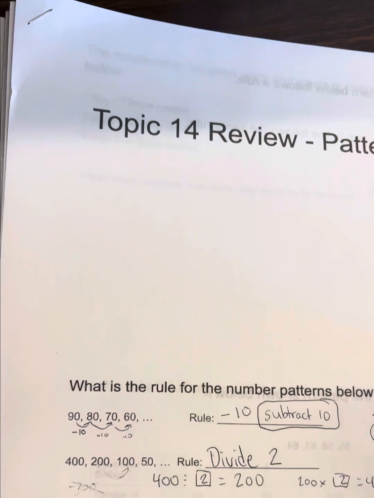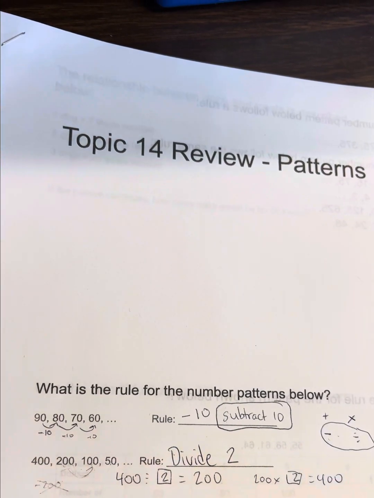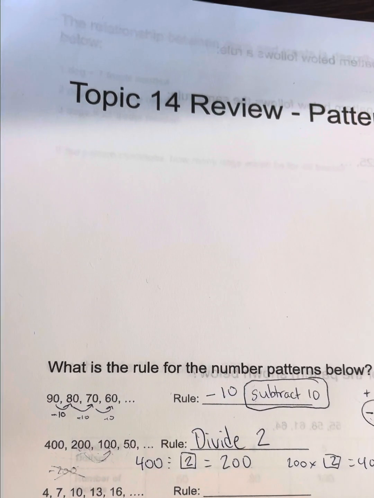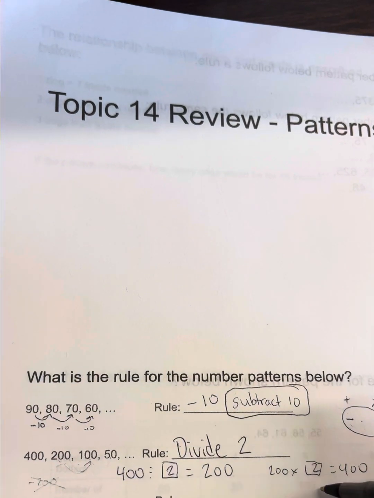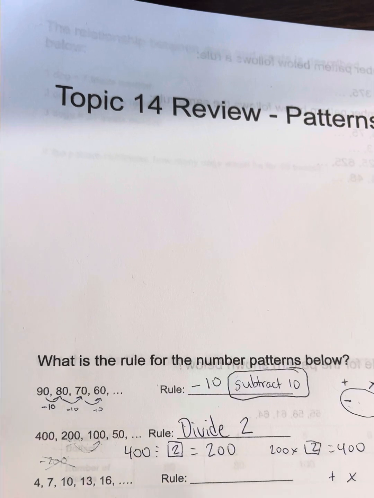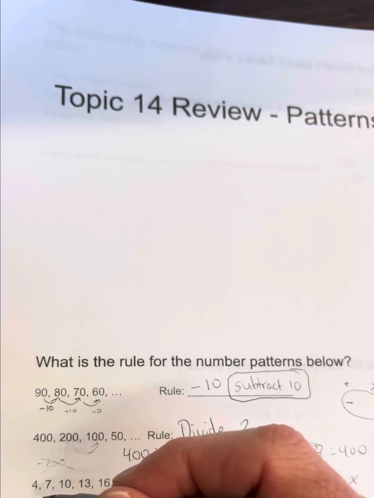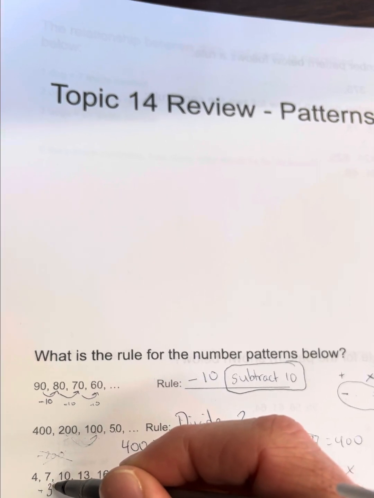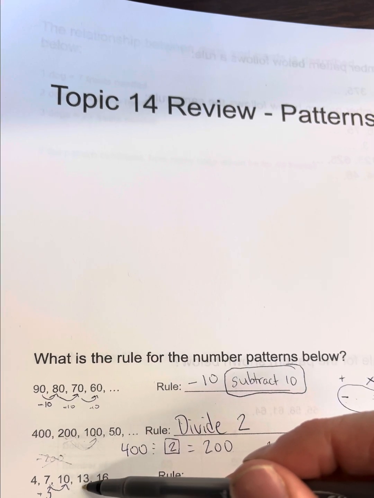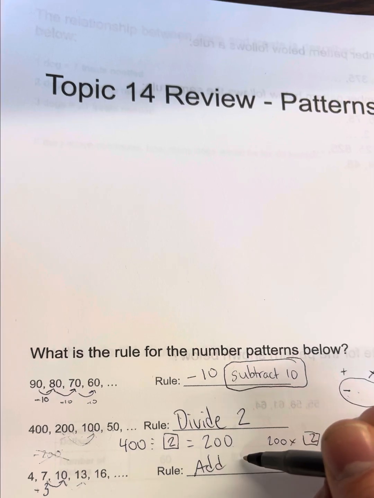All right, same thinking. Down here, I'm going to figure out, is it addition, multiplication, division, or subtraction? 4, 7, 10, 13, 16. It's going up. It's got to be addition or multiplication. I'm going to check addition first. 4 plus what is 7? 4 plus 3. So I'm thinking the rule might be plus 3. Does that work here also? 7 plus 3 is 10. Yes. 10 plus 3 is 13. Yep. My rule is add 3.